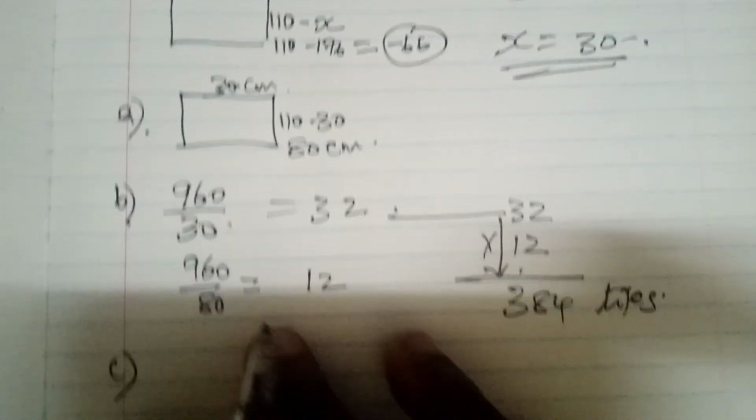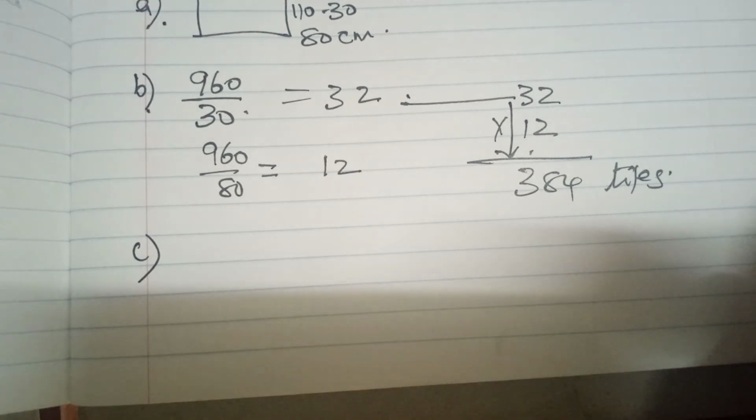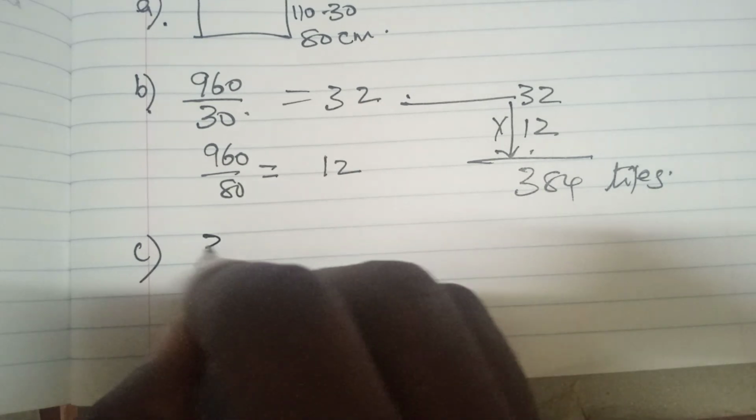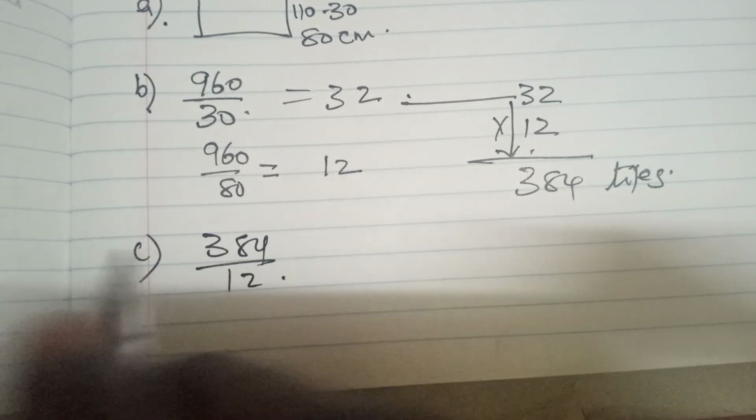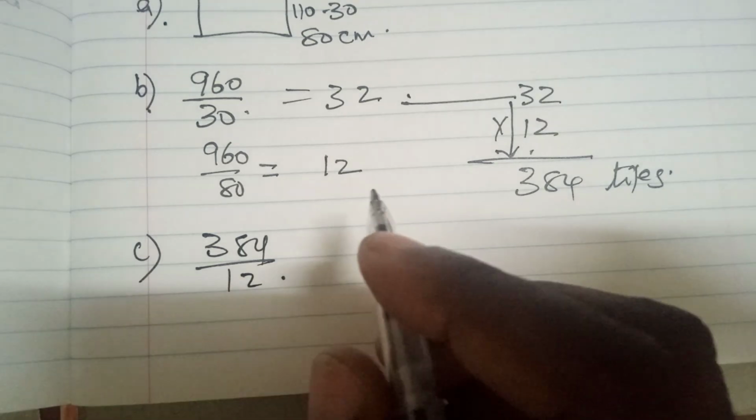Part C of the question, the cost of fitting the tiles is, if tiles are sold in dozens at shillings 1500 per dozen, and the labor cost is 3000. So we are expected to find the entire cost. So how many dozens are these? 384 divided by 12. A dozen contains 12 items.